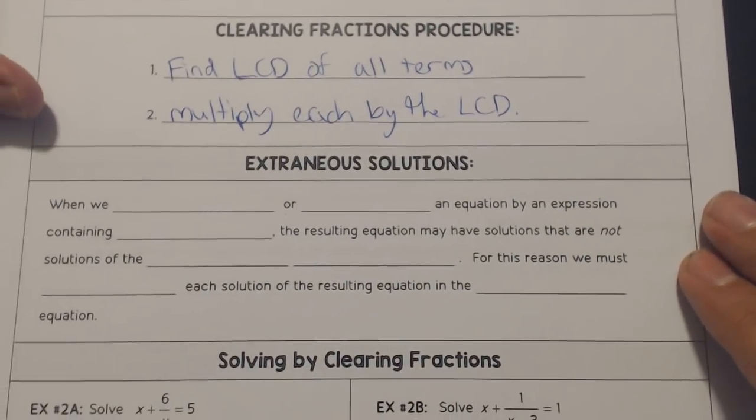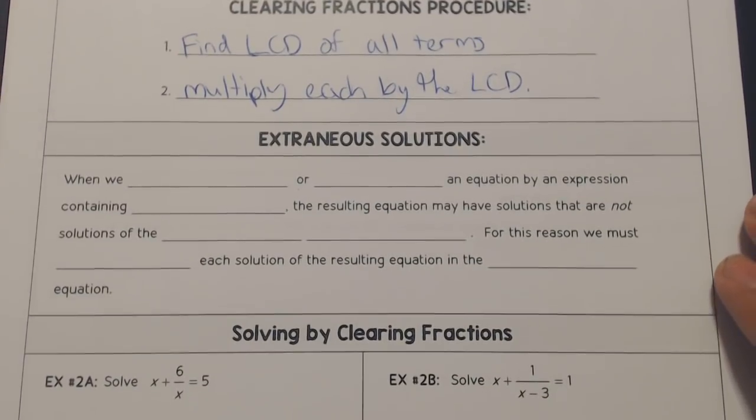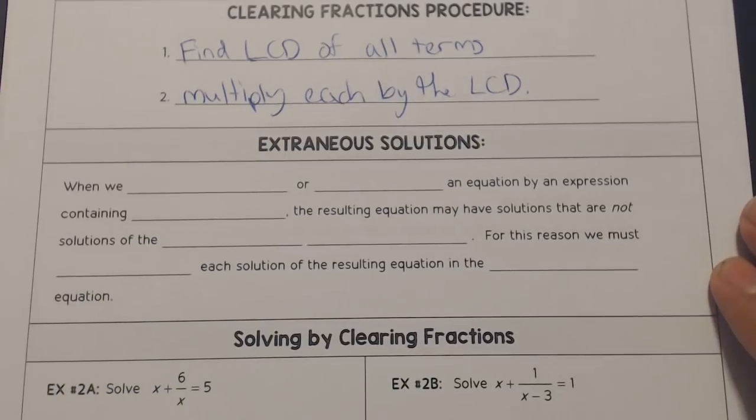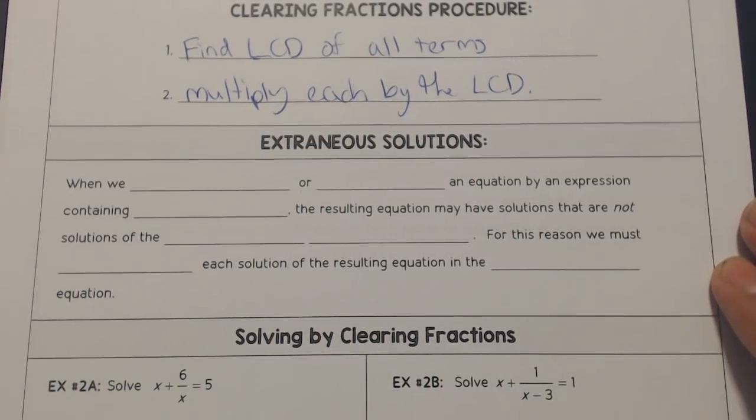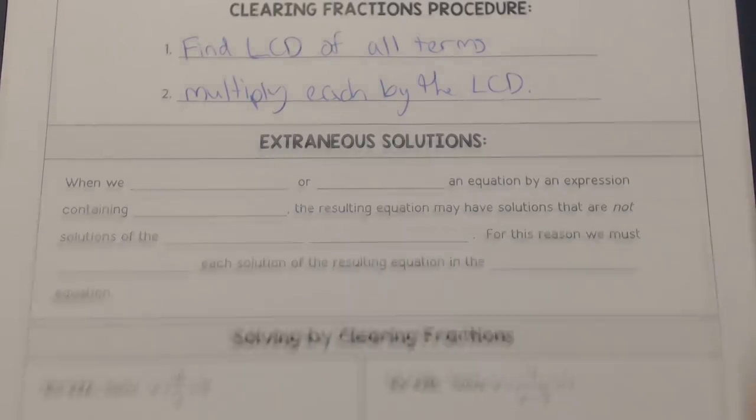Now, when we solve rational equations, we can have something called extraneous solutions, which we've experienced in Algebra 2. That is where we get an answer, plug it back in, and get no solution or something that doesn't make sense, a false statement.